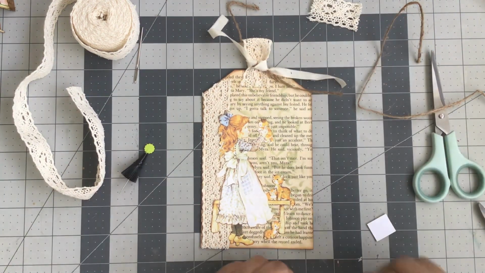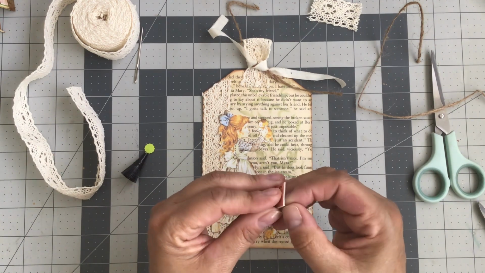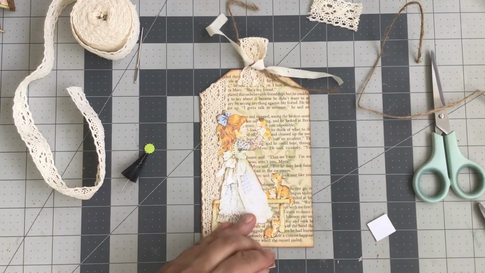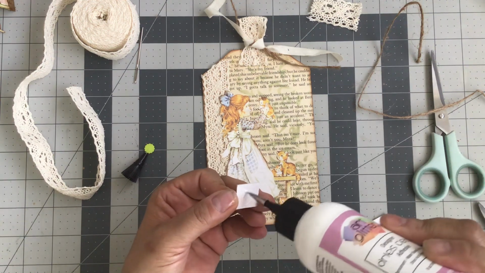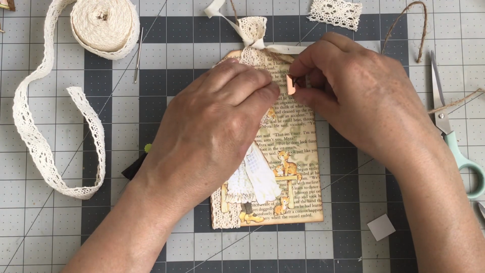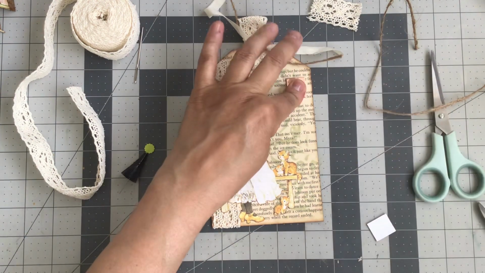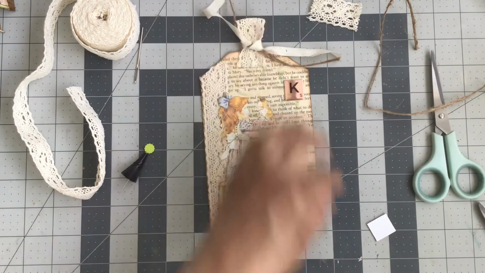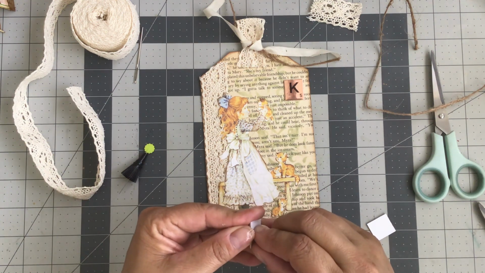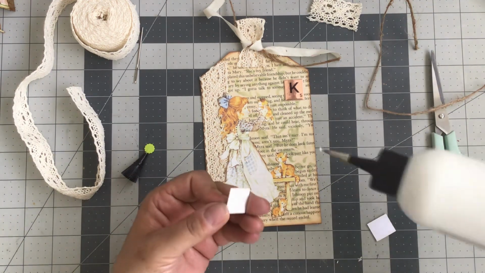Okay. And these I think are stickers. I think. Yes. But I'm going to reinforce it with some wet glue, because I don't know how well those are going to stick. Sometimes you're taking a chance. Yeah, they don't feel very sticky.